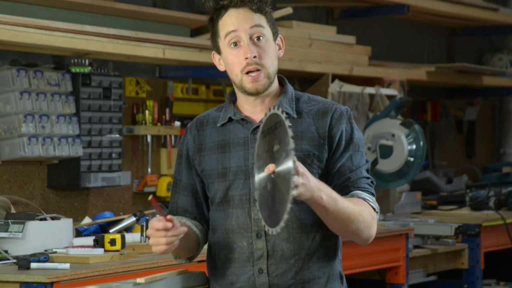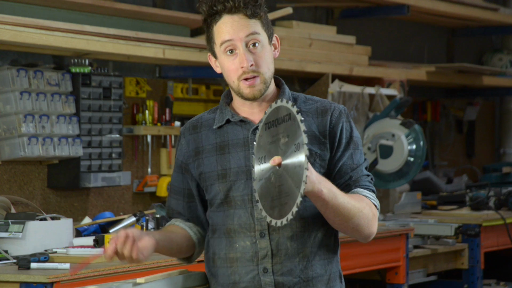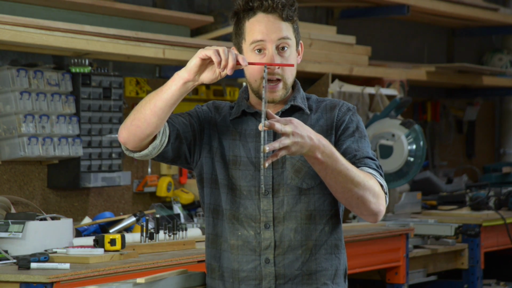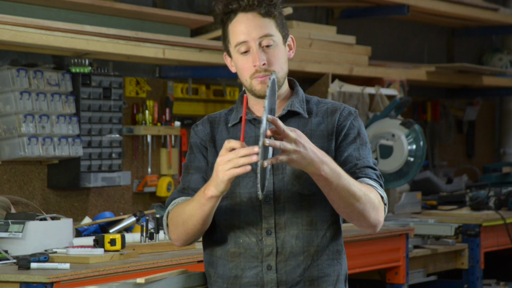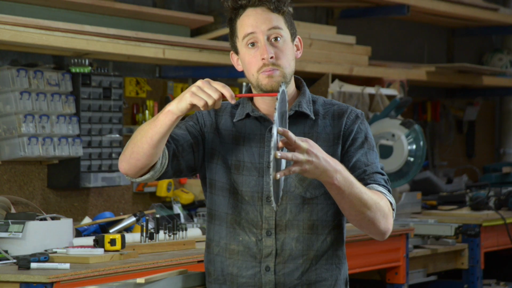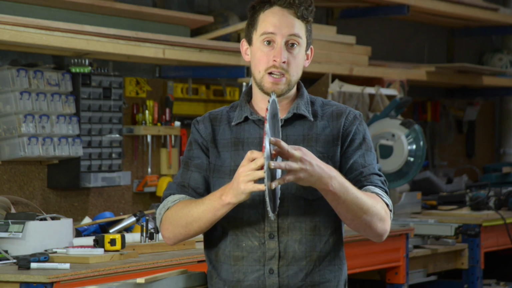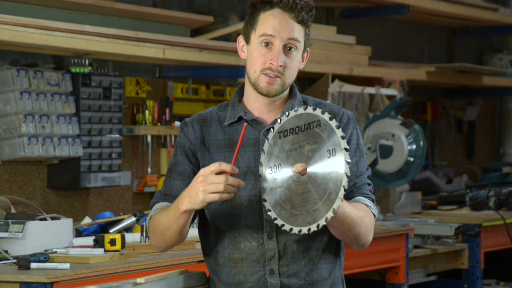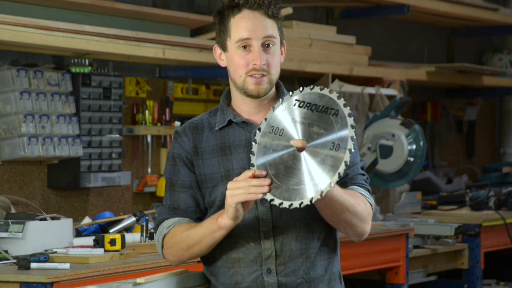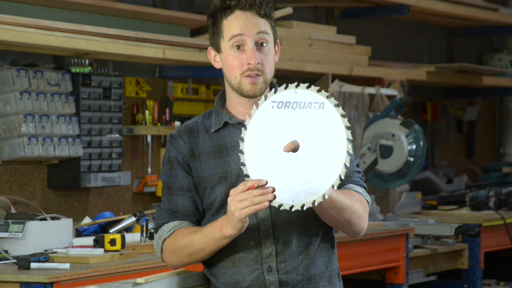With this ripping blade, rather than having an alternating top bevel like that general purpose blade, each of these teeth is actually dead flat and they're all exactly the same. That means it's going to cut out much bigger pieces each time and it's going to be a faster cut. But if you're trying to cross cut with this, it's essentially going to be bashing the timber on every single tooth. So it's not designed for cross cutting, and we'll give that a shot later and show how that works.